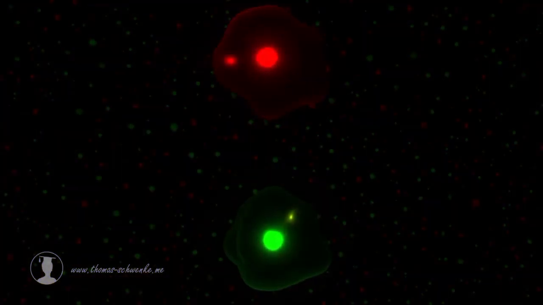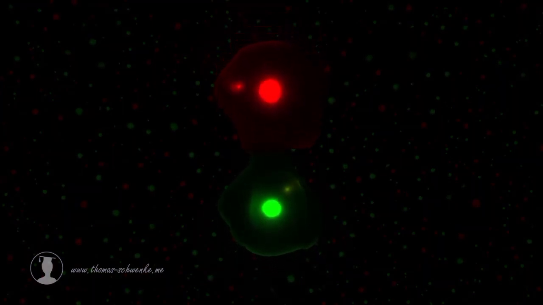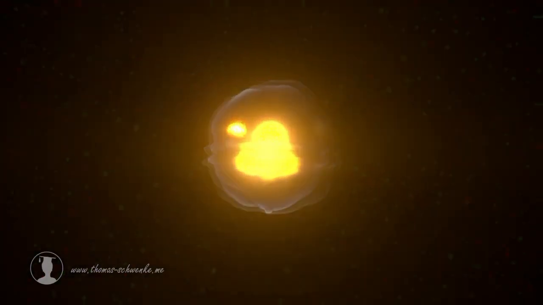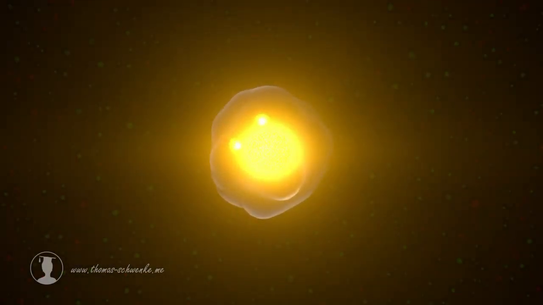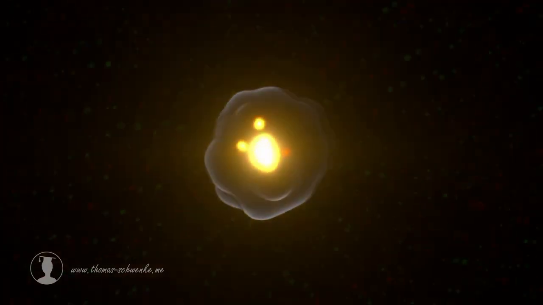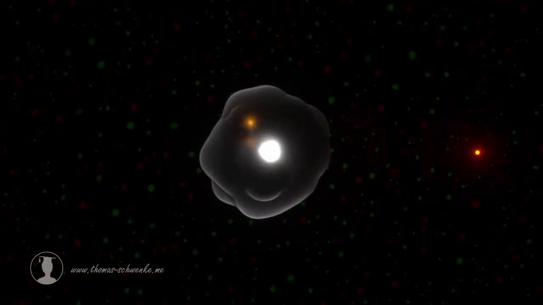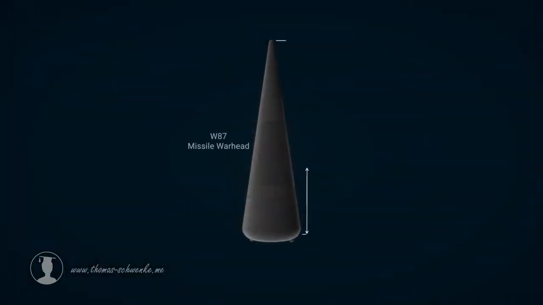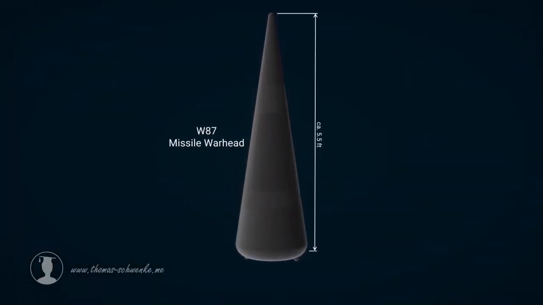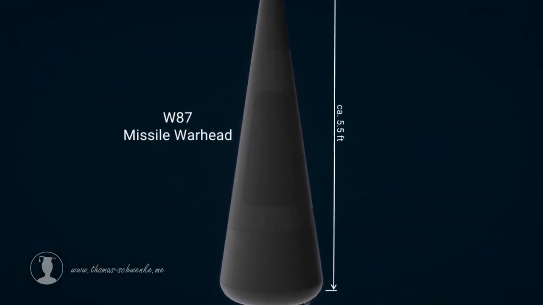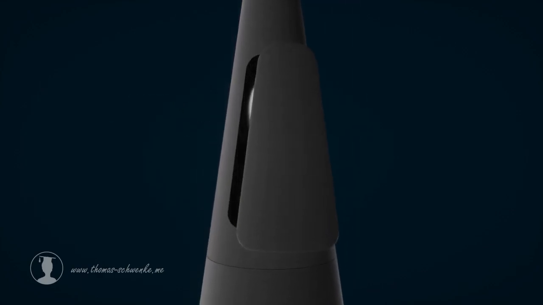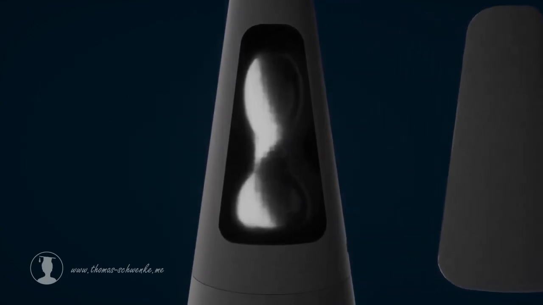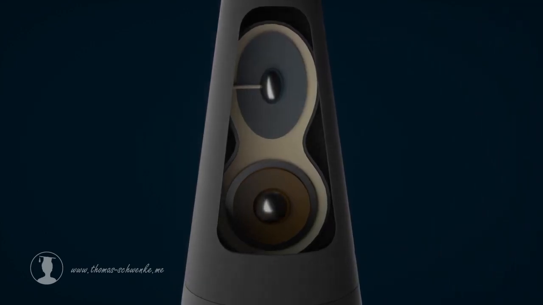The simultaneous splitting of the atomic nuclei leads to a fireball with a temperature of over 100 million degrees Celsius. The resulting pressure and temperature even enable nuclear fusion, in which two atomic nuclei fuse and release a neutron. For this reason, modern nuclear weapons not only have a fission stage, in which atomic nuclei split, but also a fusion stage, in which atomic nuclei fuse.